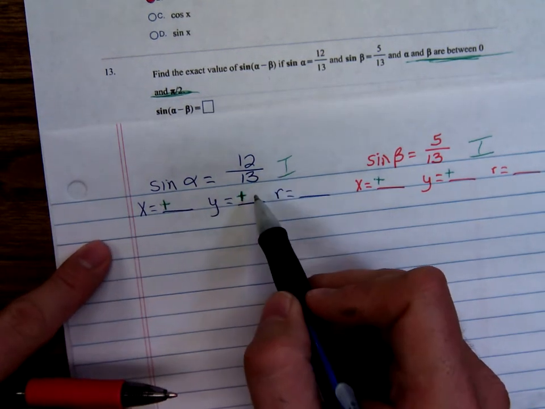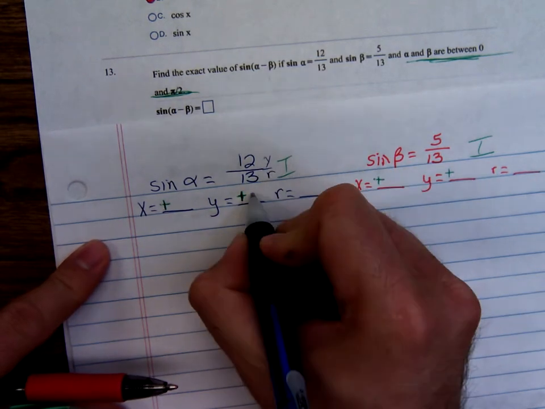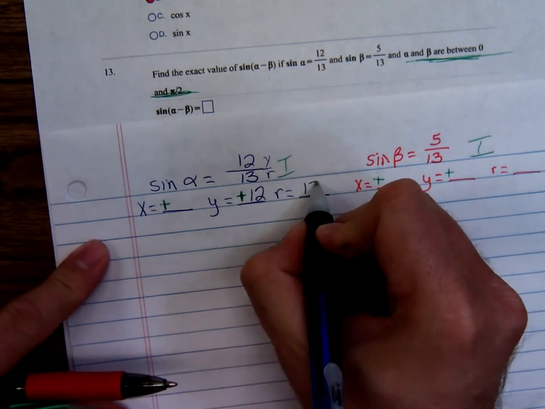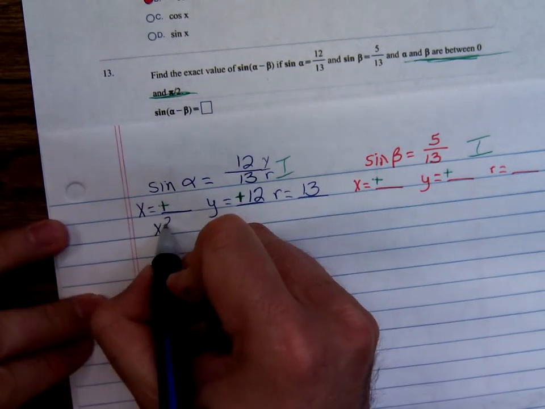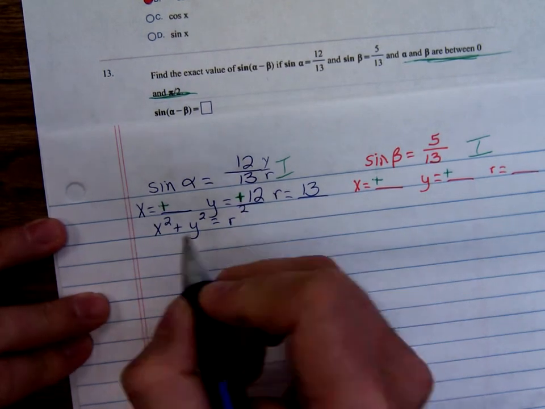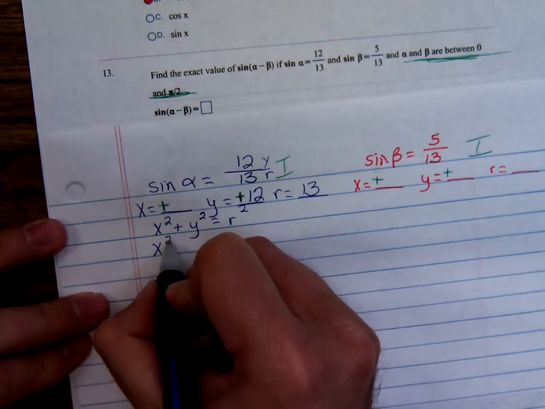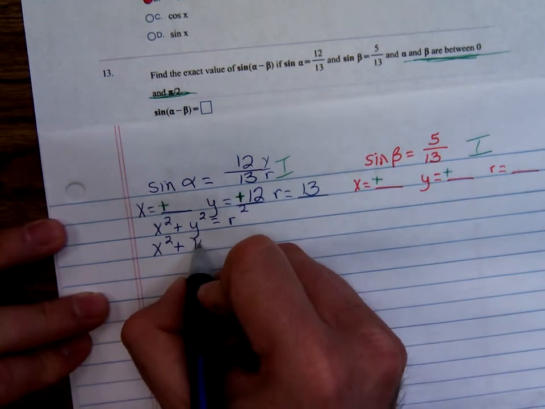Okay, in terms of x, y, and r, sine is y over r, so 12 over 13. X squared plus y squared is r squared. Y squared, 12 times 12, 144.